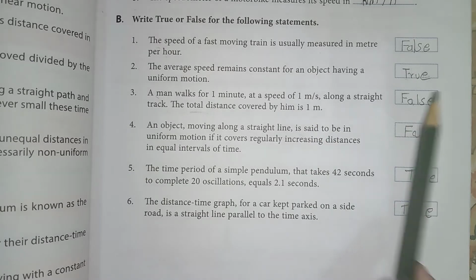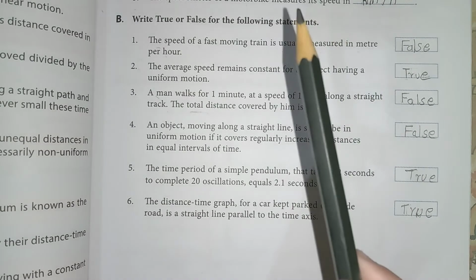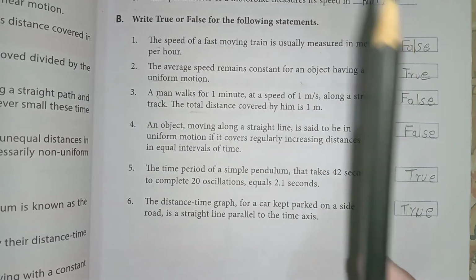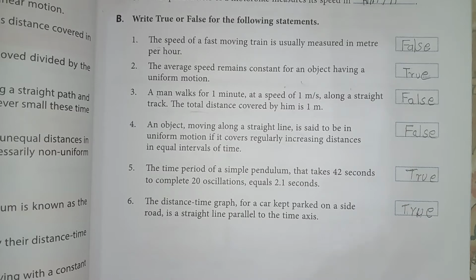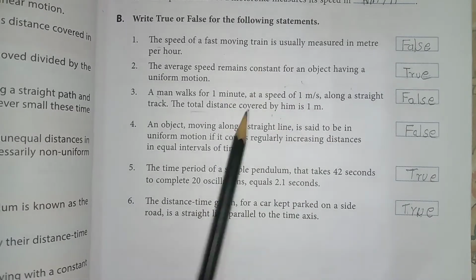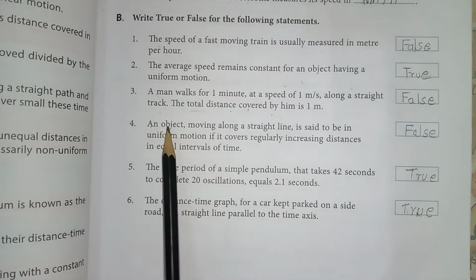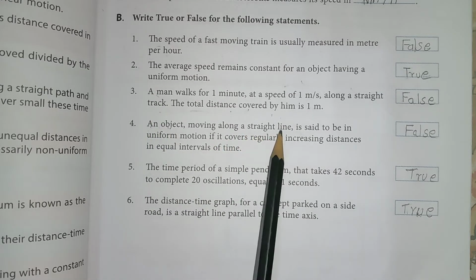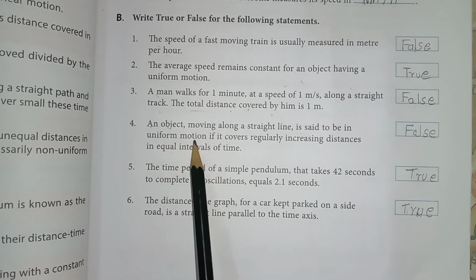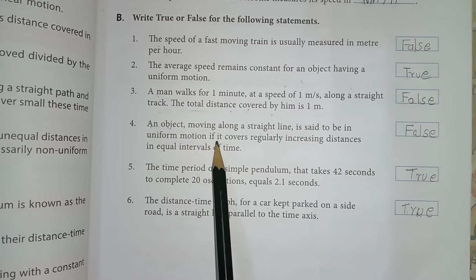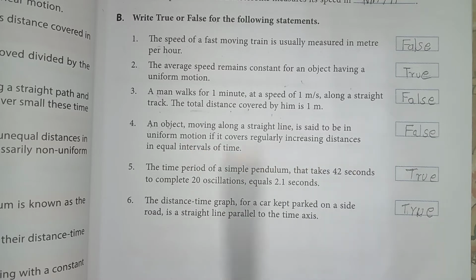1 meter is false. So this is 1 meter in 1 second, so in 2 seconds it is 2, so in 1 minute the distance should be 60 meters. 60 meters. And 4. An object moving along a straight line is said to be in uniform motion if it covers regularly increasing distance in equal intervals of time.